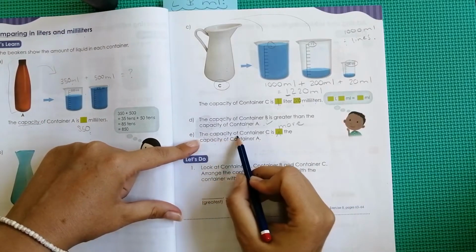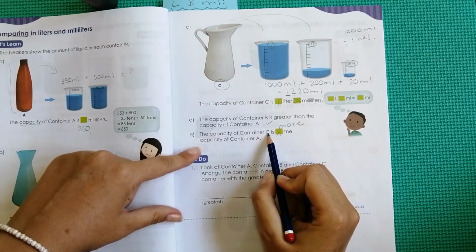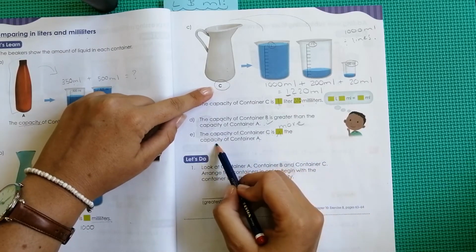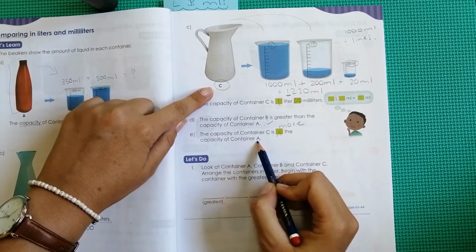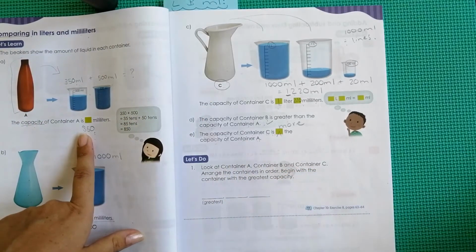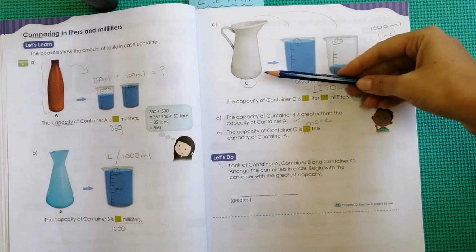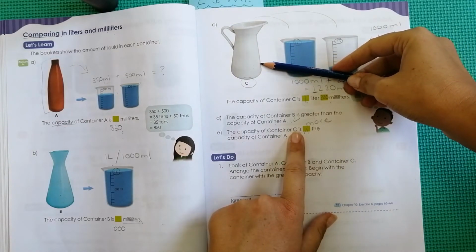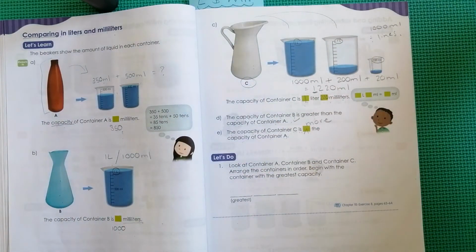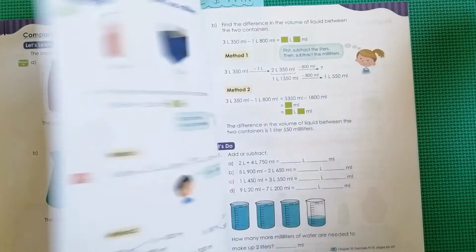The capacity of container C is greater than the capacity of container A. I hope this is nice and easy for you.